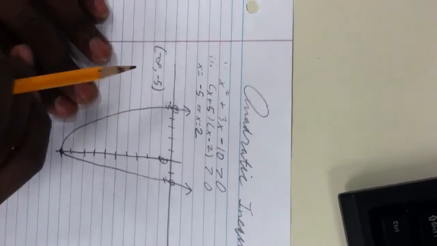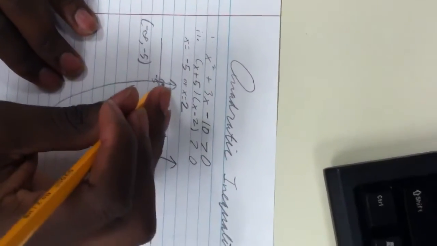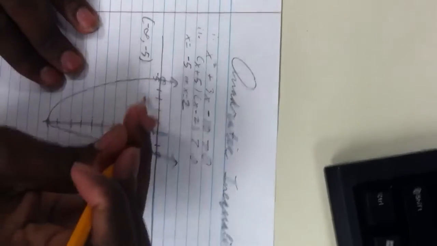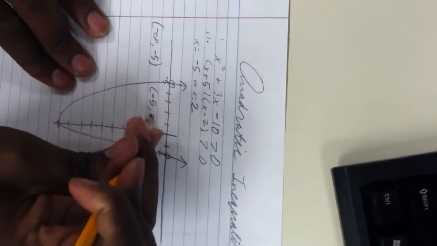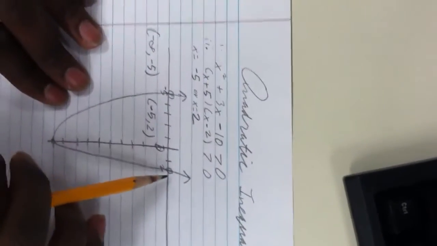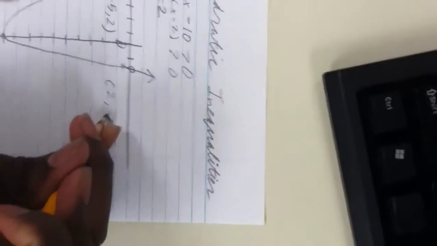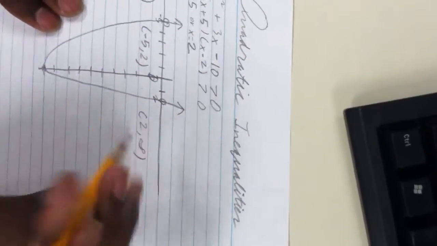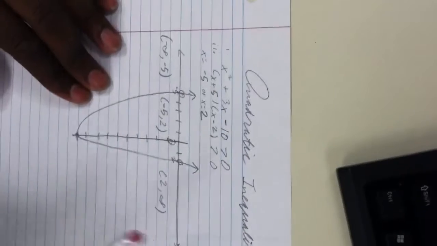That is one region. Our next region is between our 2 points, negative 5 and 2. So our region would be open parentheses, negative 5, 2, close parentheses. Our final region is 2 and positive infinity, because as you can see, these lines stretch out in each direction till infinity.